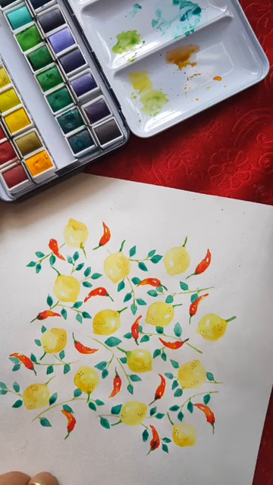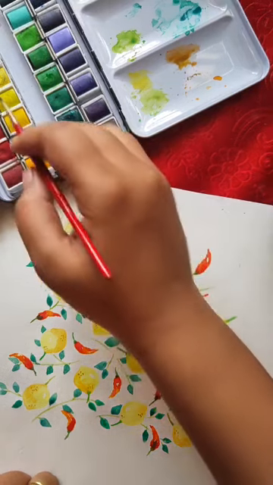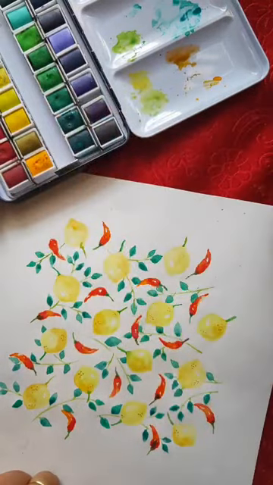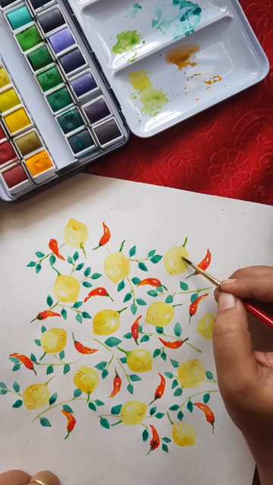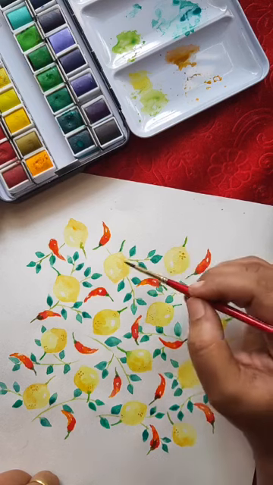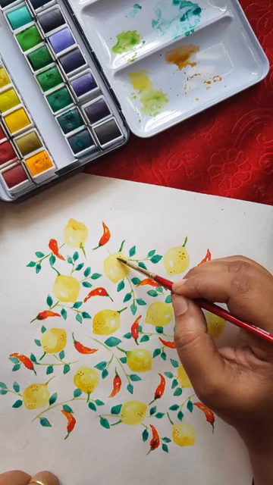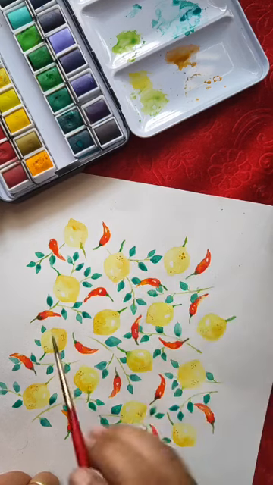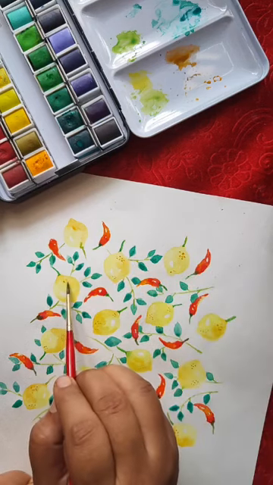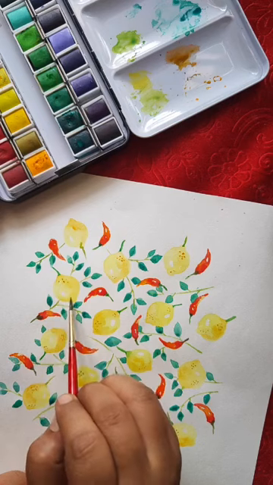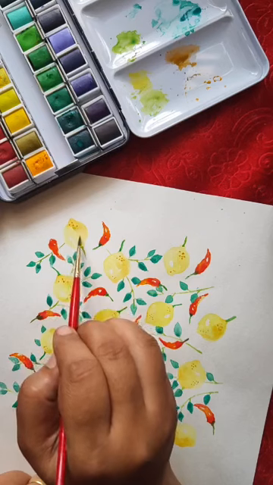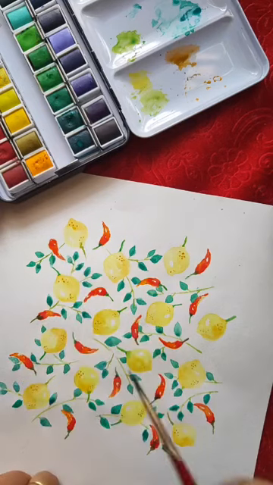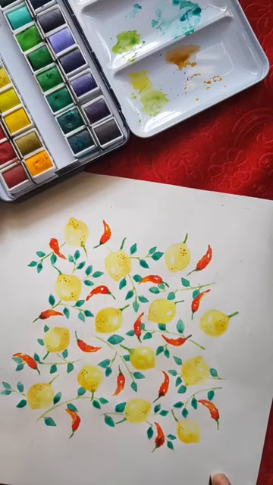Now, if our lemon had leaves, there wouldn't be anything wrong with it. It's just that it would kind of clash with the leaves of the curry patta itself, which is why I haven't included them. If we weren't drawing curry patta, then the lemon could probably have leaves. There's no problem there. Okay, all right.